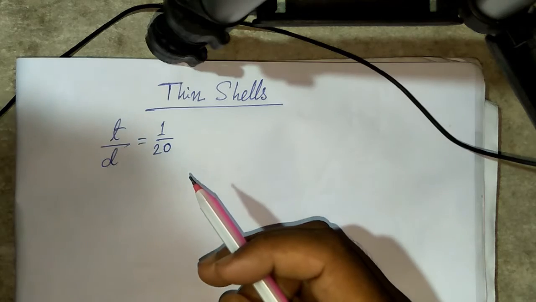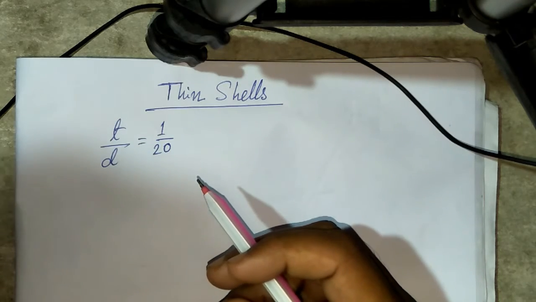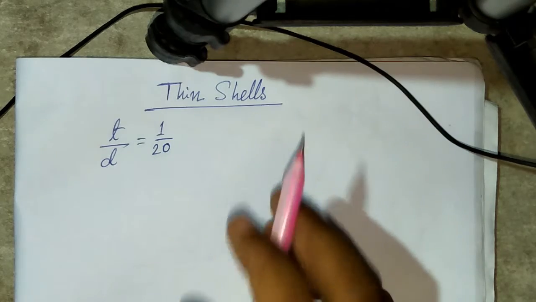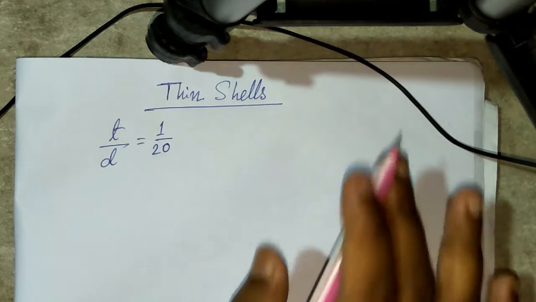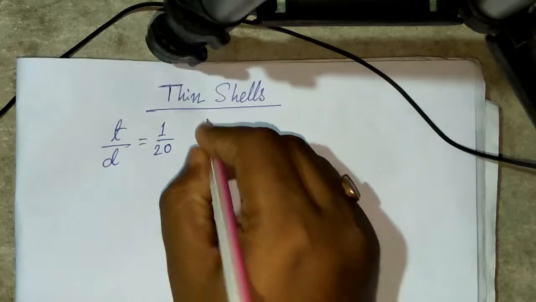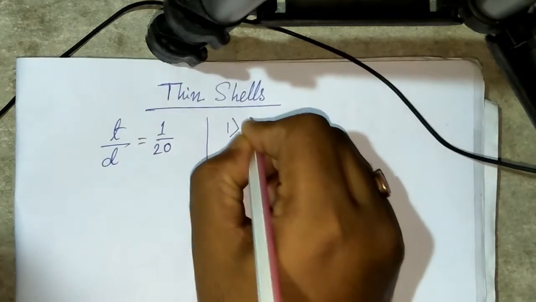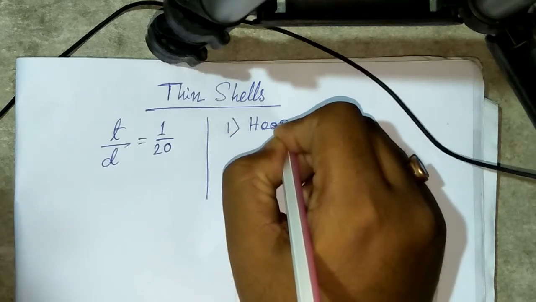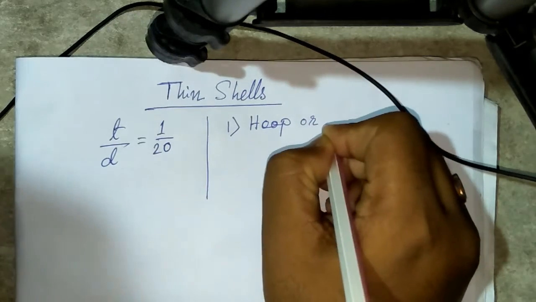When the cylindrical shells are subjected to internal fluid pressure, mainly three types of stresses are generated. The first one is hoop stress or circumferential stress.